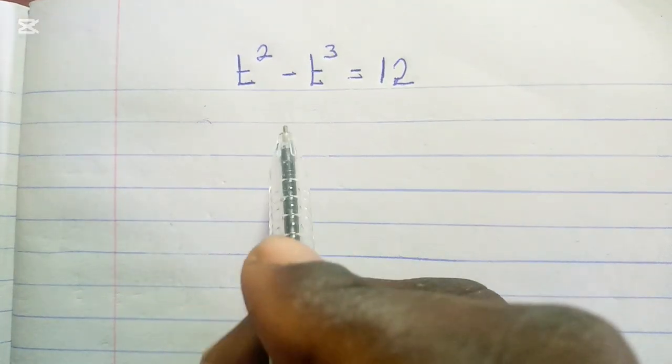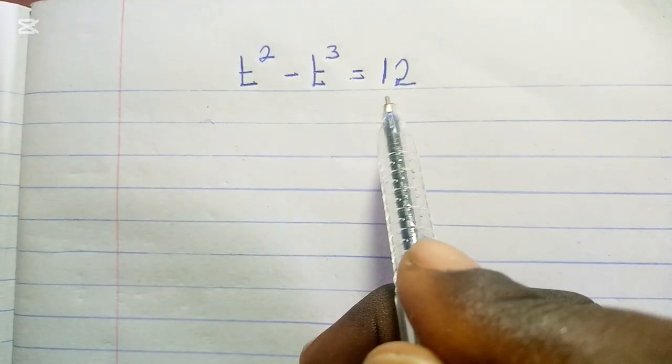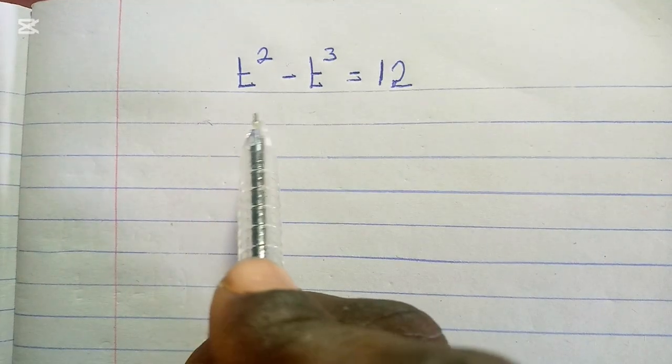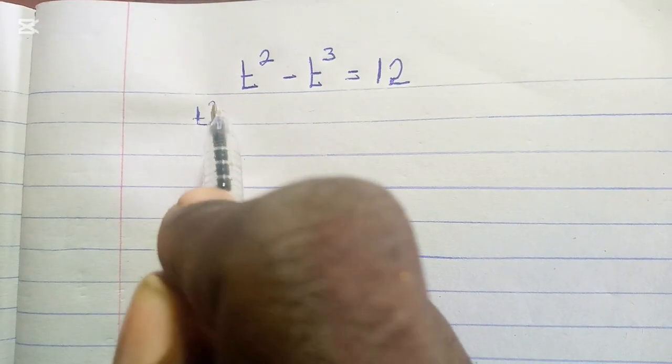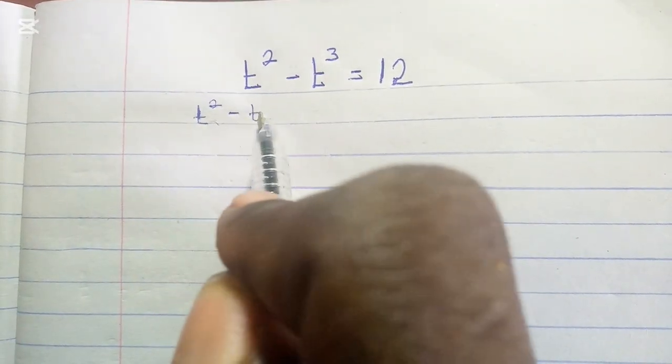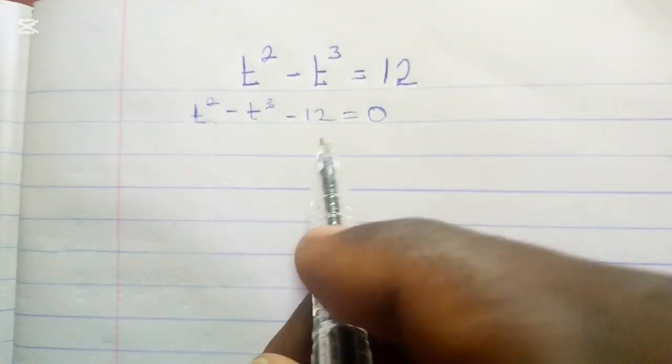Now, looking at this question, we have t raised to the power of 2 minus t raised to the power of 3 is equal to 12. How do we solve for all three values of t? Now, let's start. Let's write this equation as t raised to the power of 2 minus t raised to the power of 3 minus 12 is equal to 0.